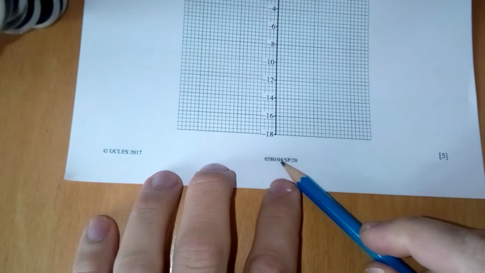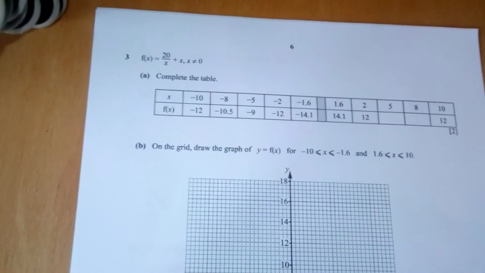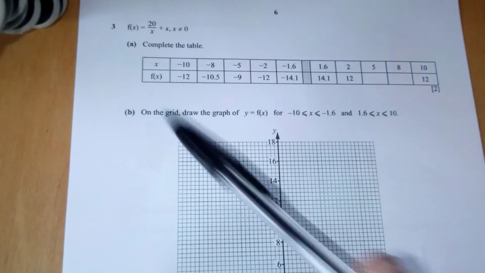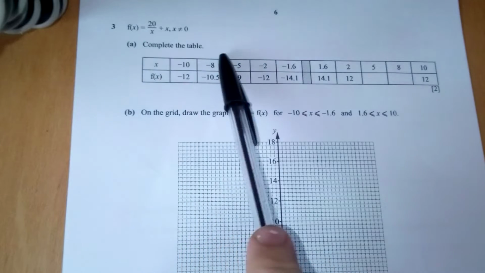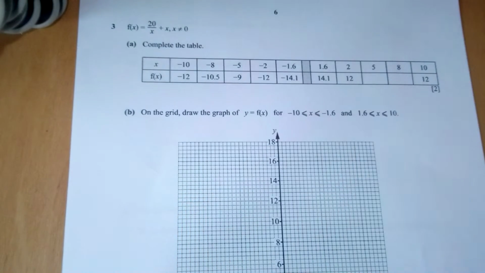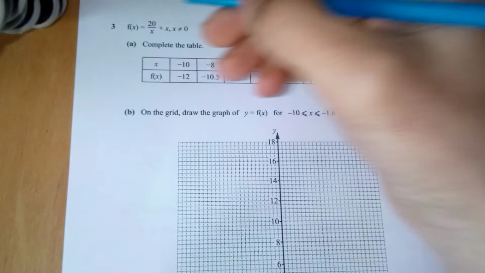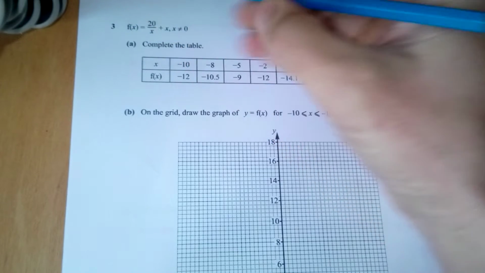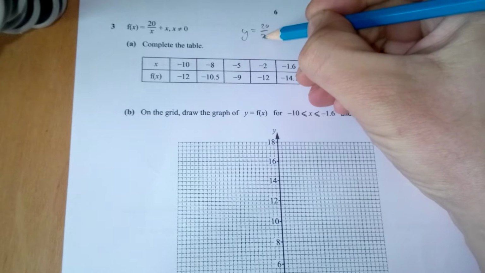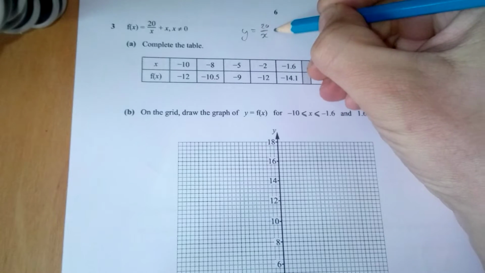Right, we're doing the 2020 Specimen Paper 4, Question 3, which is about graphs and functions. It asks us to complete a table for the function f(x) = 20/x + x. It's important to remember that this f(x) we can also see as a y, so it's similar to y = 20/x + x.